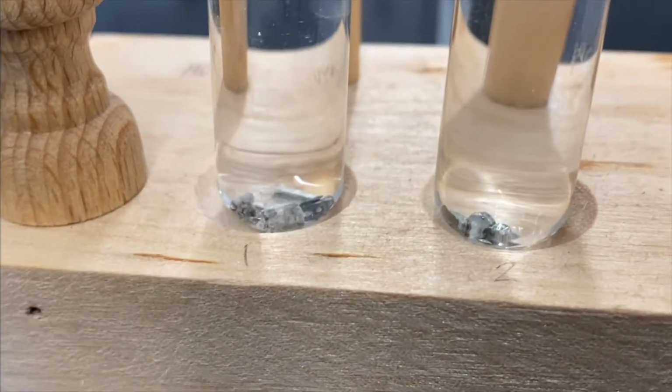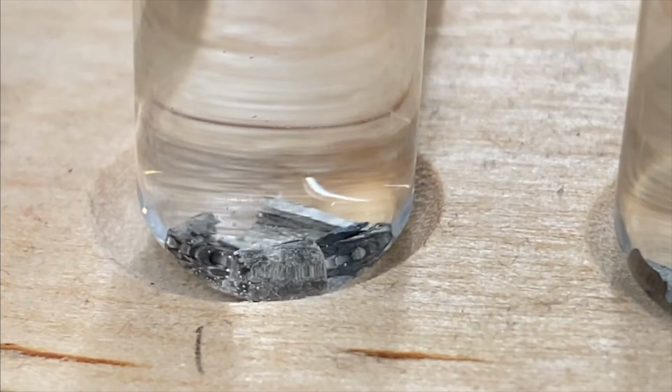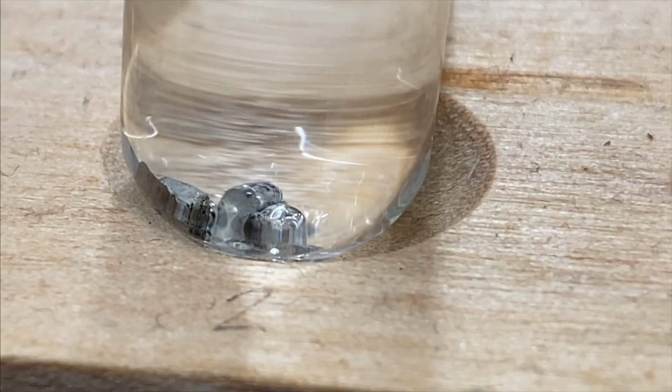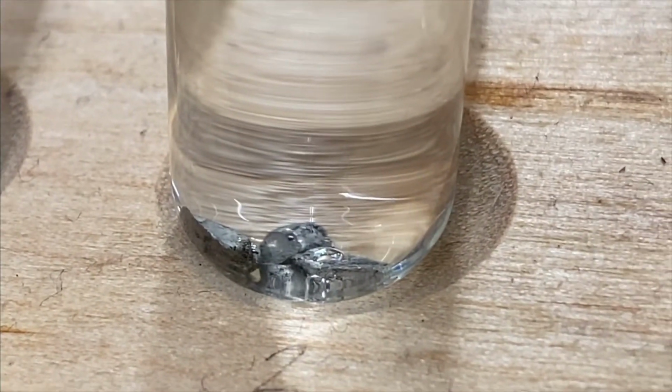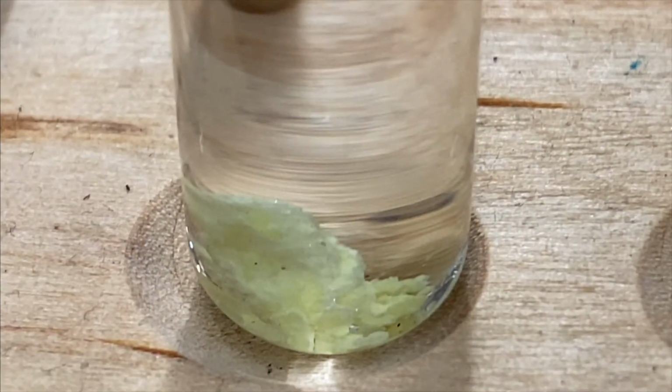All right. So you can see some bubbles on the surface of the metal, very few. I would say I don't really see any on that one. I don't see any. And then nothing. Nothing.